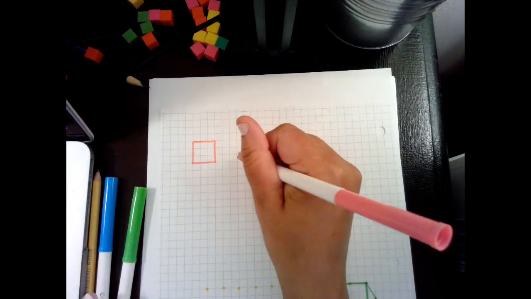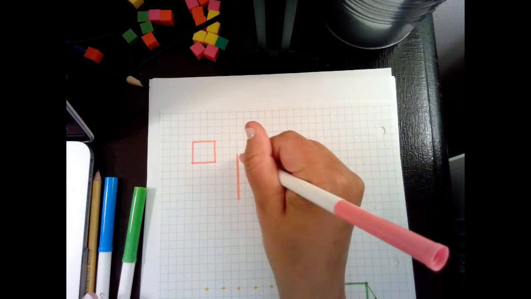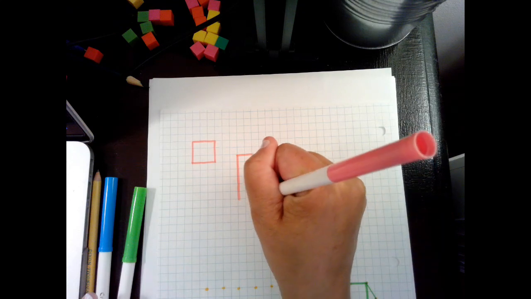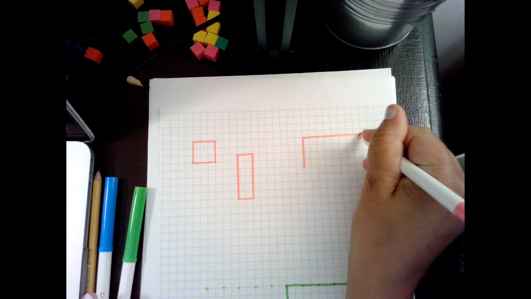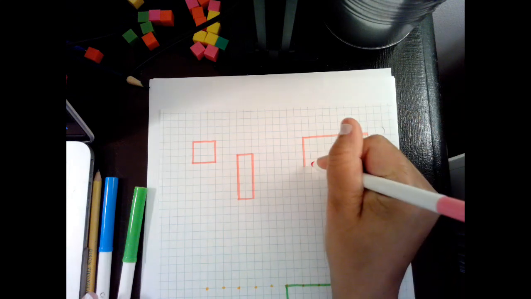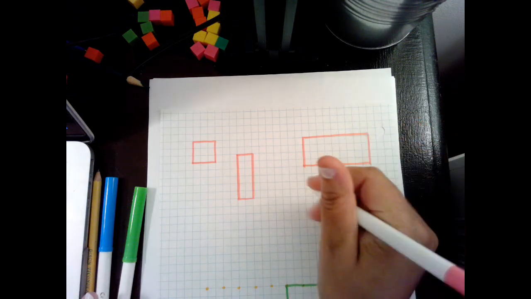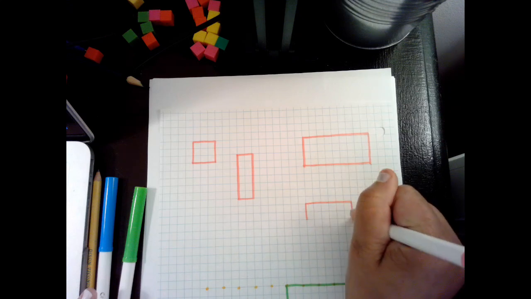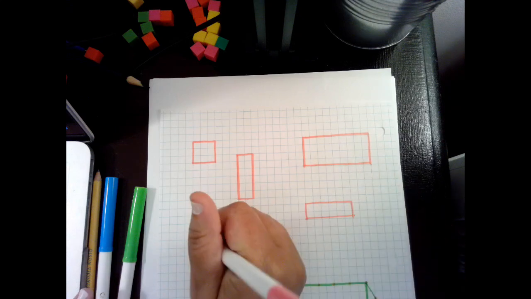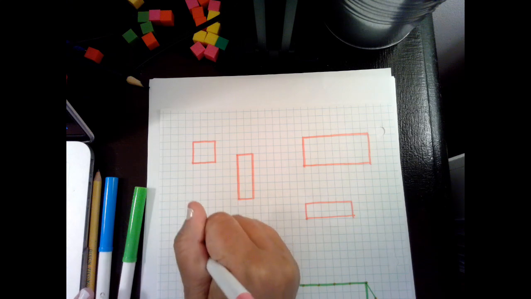We can do a prism like this. We can do a prism like this. We can do a prism like this. We can do any rectangular prism because this works for everything.